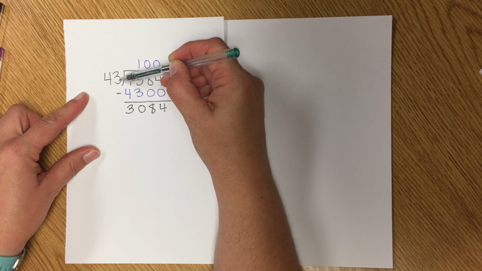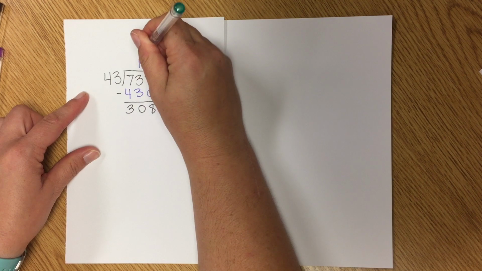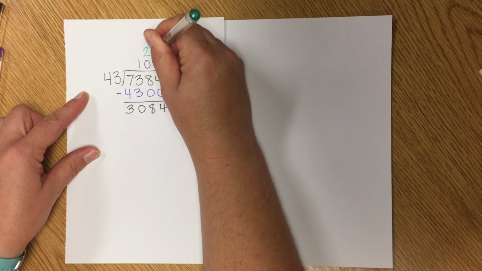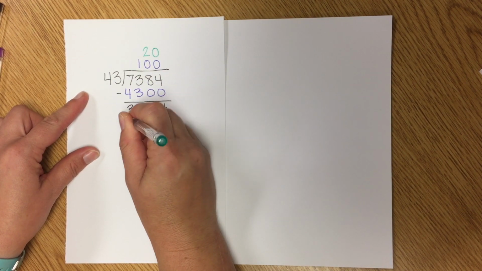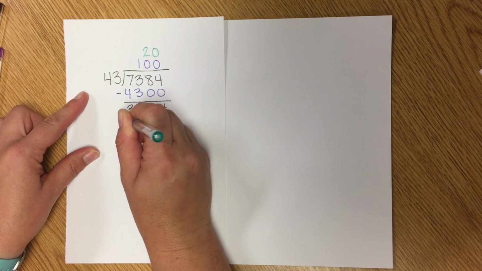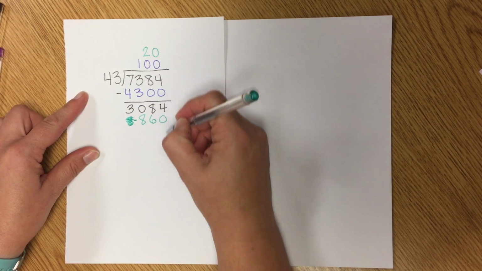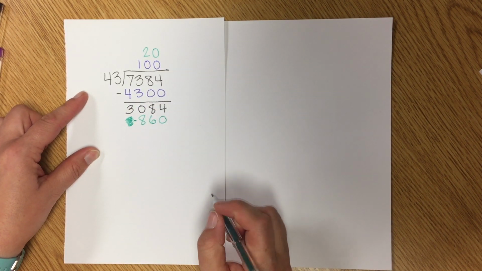So it stands to reason that 43 times 20 would be 860. Well, that's a little bit bigger number, so let's try that. So we're going to do 43 times 20 is 860.